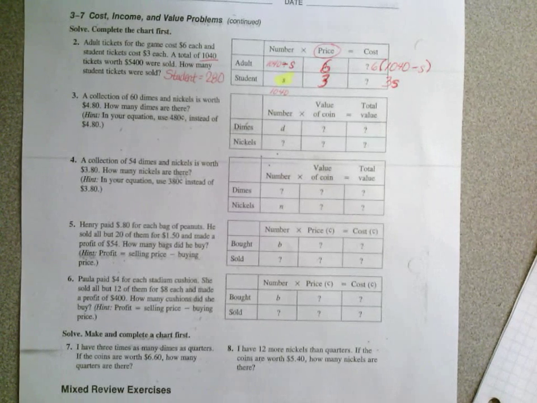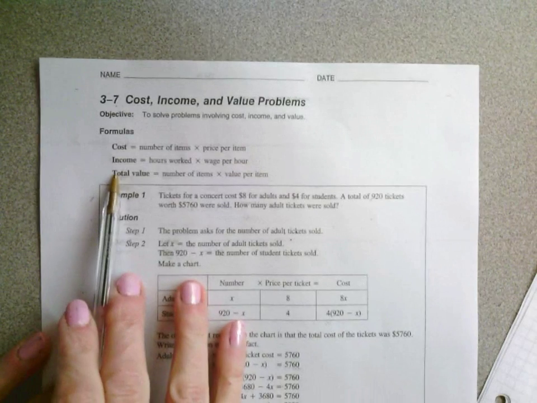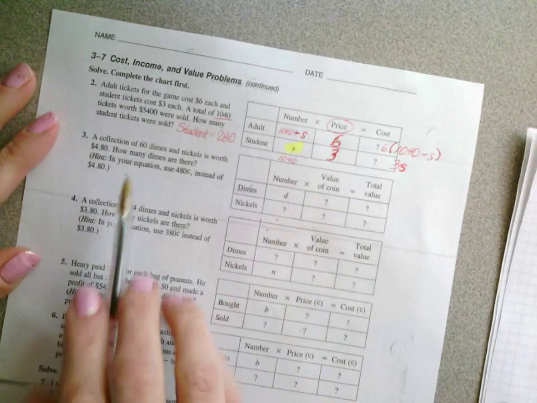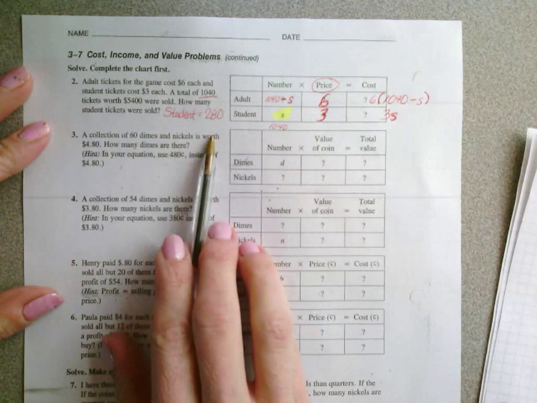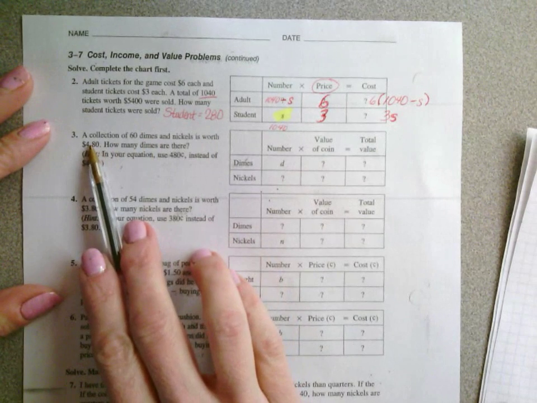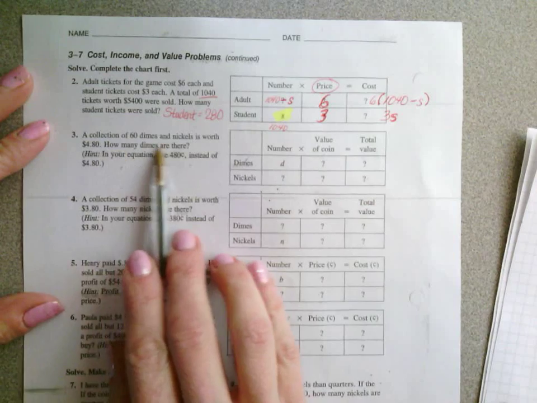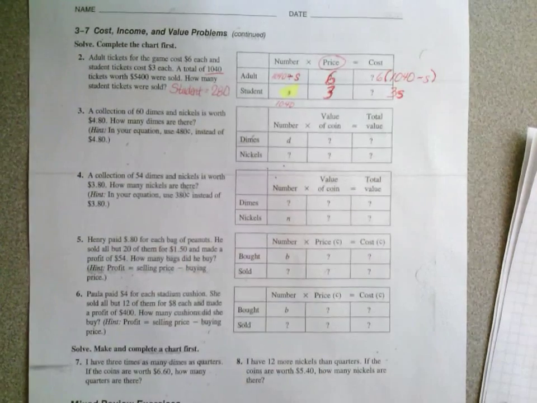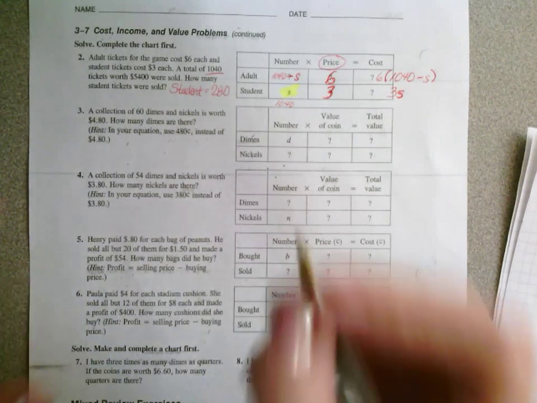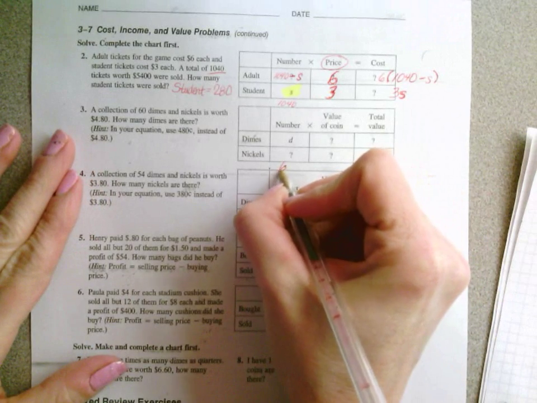Okay. Number 3 is the value scenario. So that would be the total value formula. So let's go on to number 3. A collection of 60 dimes and nickels is worth $4.80. How many dimes are there? So similar setup. It may seem different, but it really isn't. So the total number of coins is what? 60, did they say?